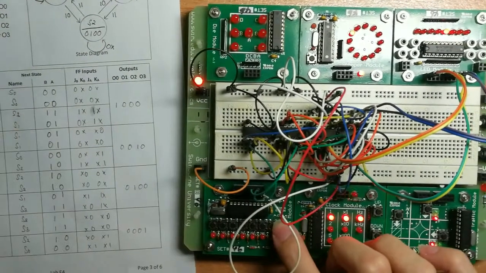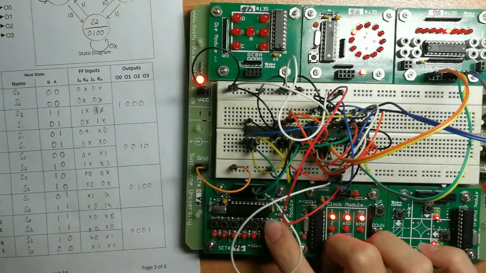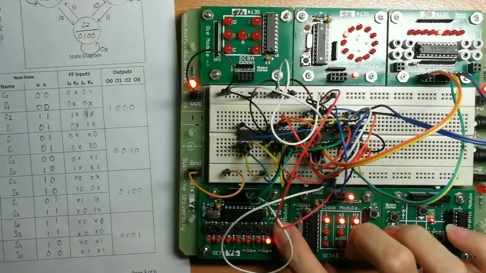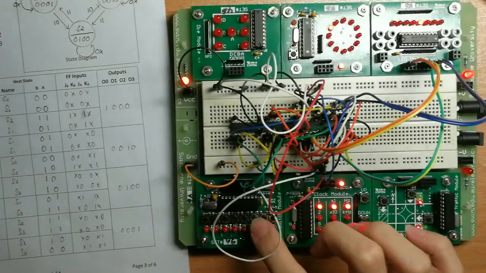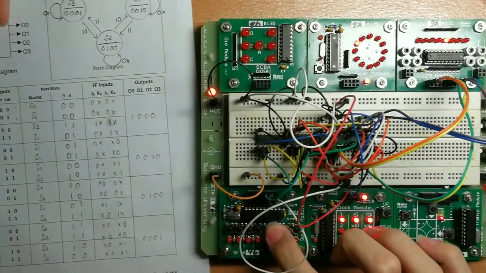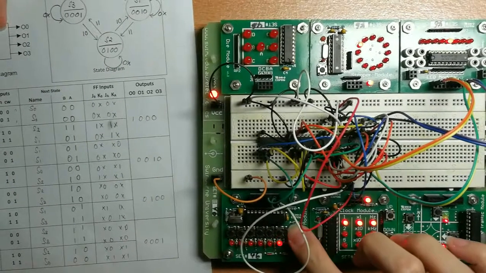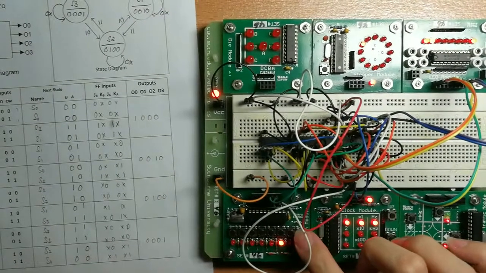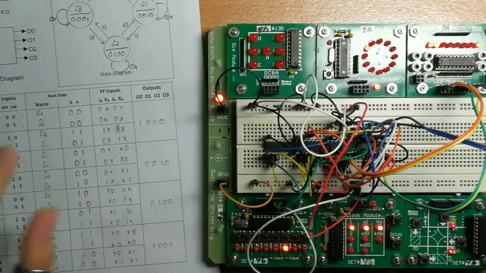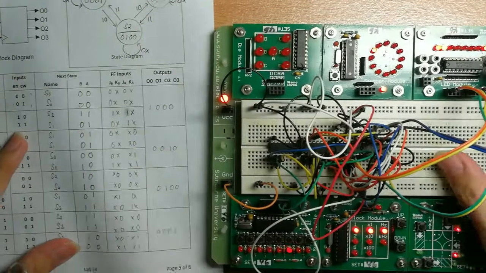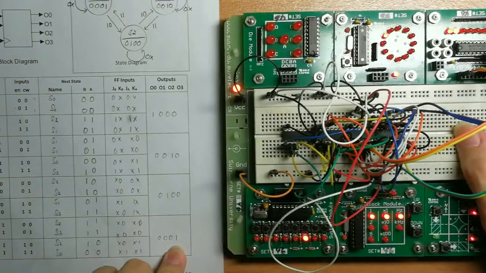It will not cause any change, and when the CW is on, the output is also not changed. So when EN is on and the switch is pressed, it will change to state 3, which is 1 and 1. So the output is 0, 0, 1.